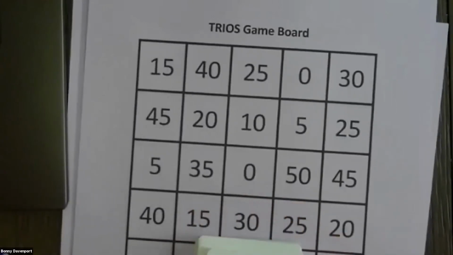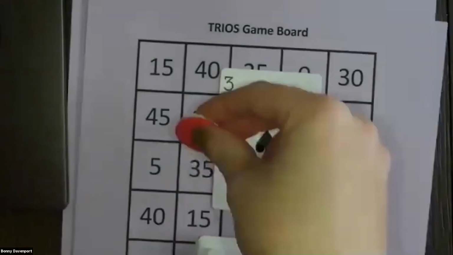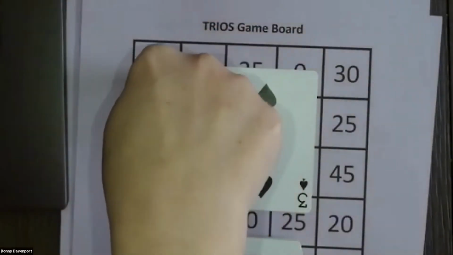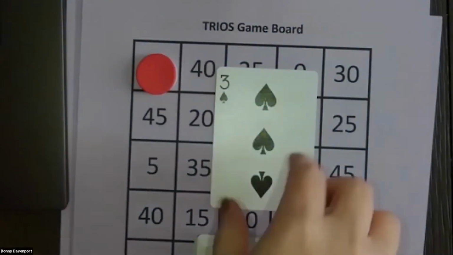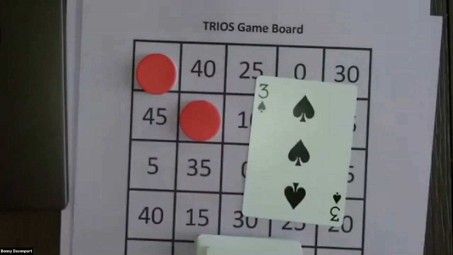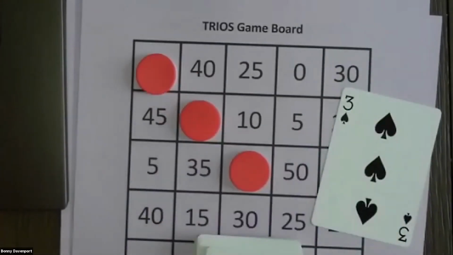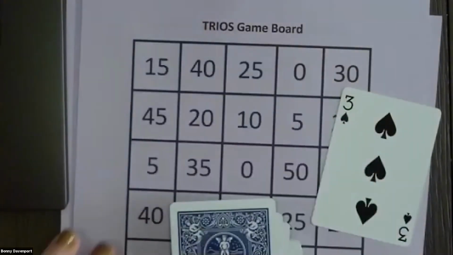So let's say I have my deck here, and I flip, and I have a 3. I know that 3 times 5 is 15, so I'm going to put my marker on 15. That is also a great way to do derived division facts, because you're thinking, what times 5 is going to get me 15? What do I need to get my 3 in a row? What you're trying to do is get trios. For every 3 in a row you get a point, so whoever gets the most trios wins. And you can do that with any factor.